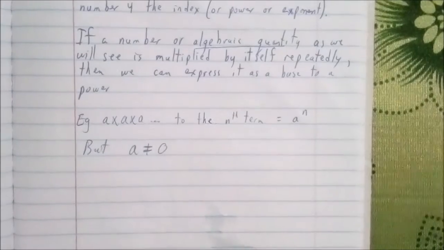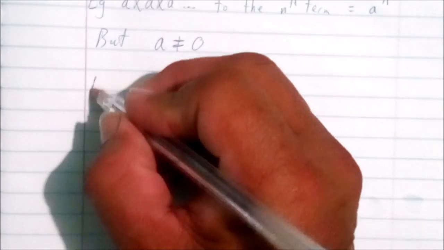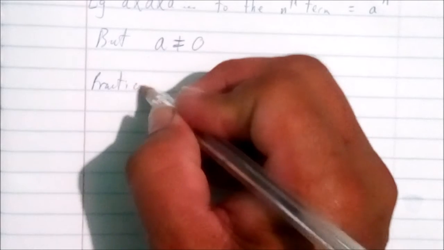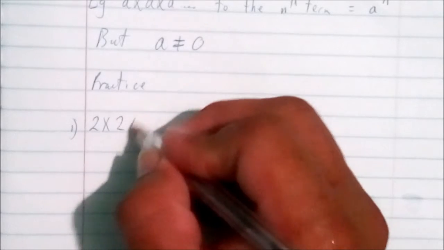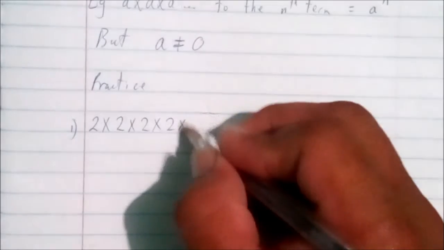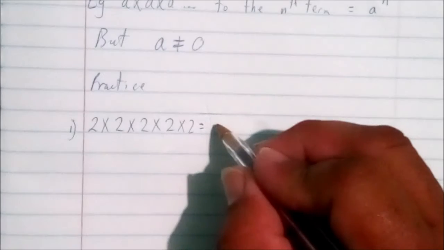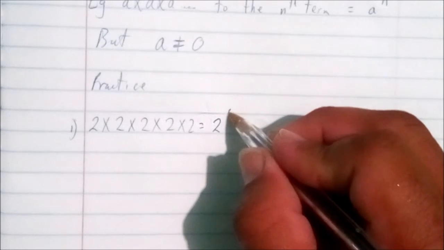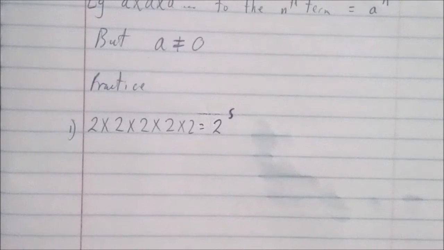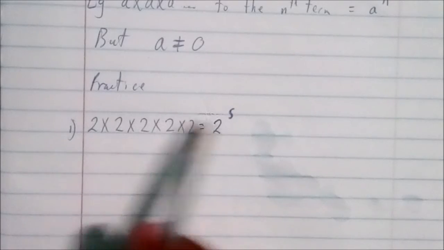Okay, so let's practice a few examples. Consider that we have 2 times 2 times 2 times 2 times 2. If we express that as an exponent, how many 2's do we have? If you said 5, then you're perfectly right. So our base remains as 2 and our power here will be 5. Very good if you realized that there were 5 2's.